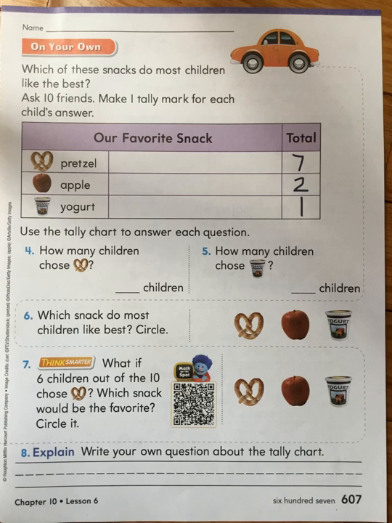So we have 7 for pretzel. So I'm going to make tally marks counting 1, 2, 3, 4. Remember, for 5 I cross. There's my 5. 6, 7. For apple, 1, 2. And for yogurt, 1.